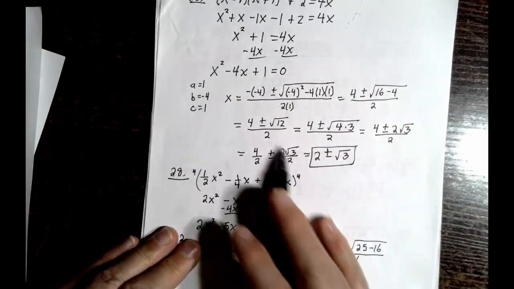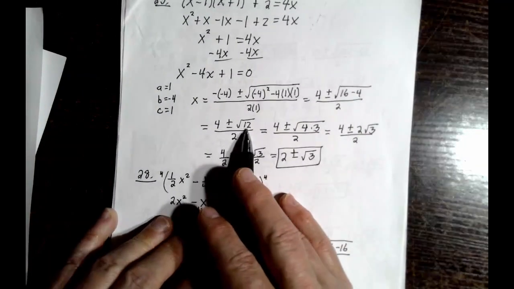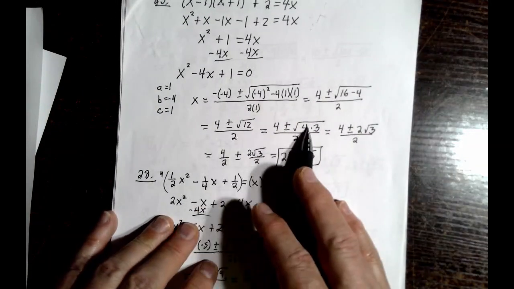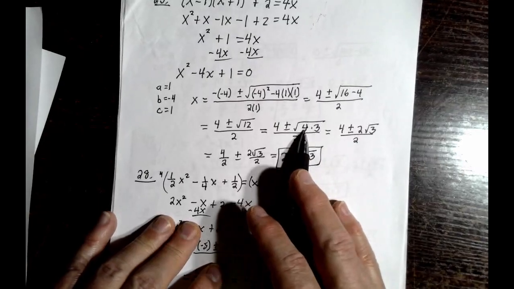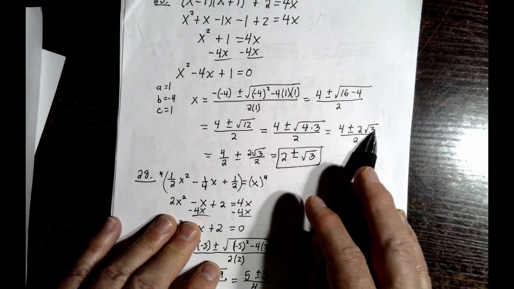Plug them in, simplify it down, and notice here you can reduce this. Square root of 12 is the square root of 4 times 3. And square root of 4 is just 2. But the square root of 3 doesn't reduce. It stays the way it is.